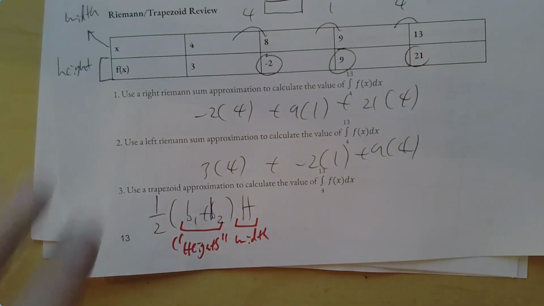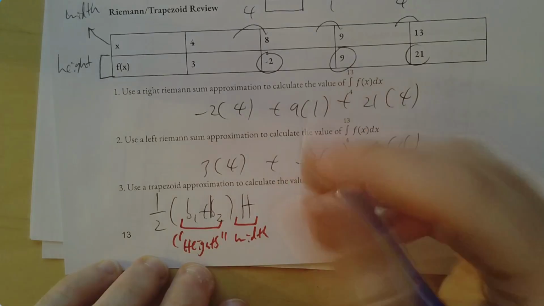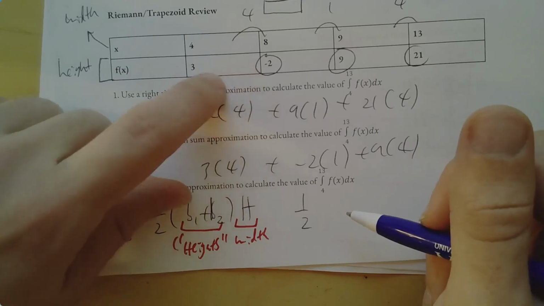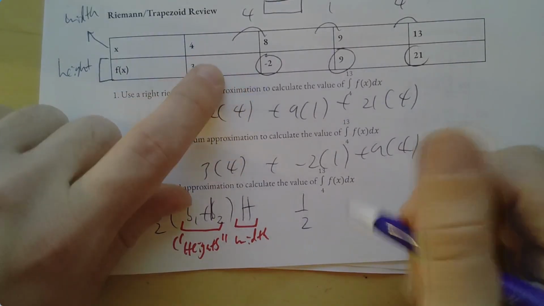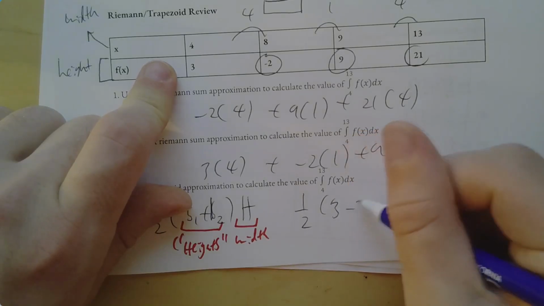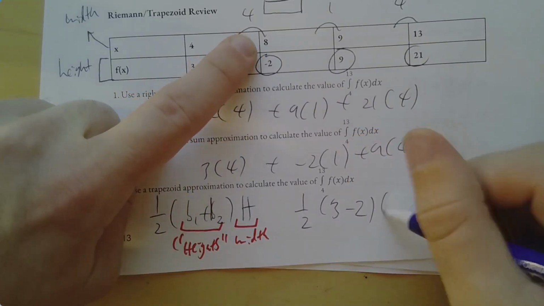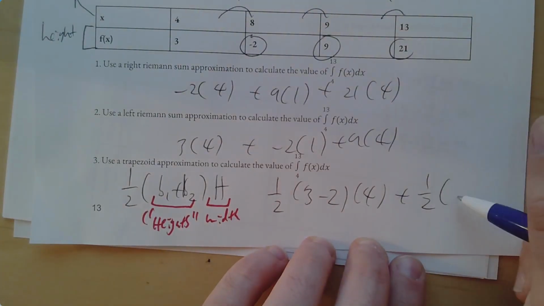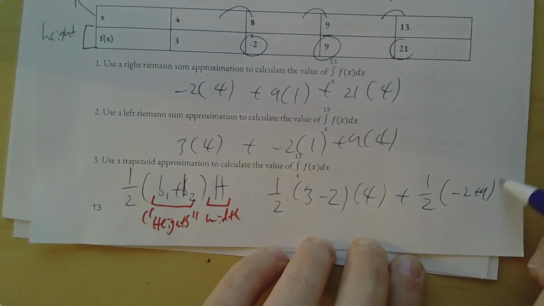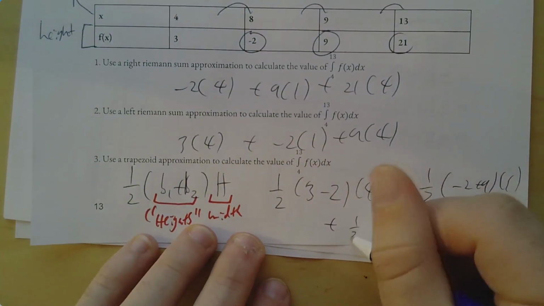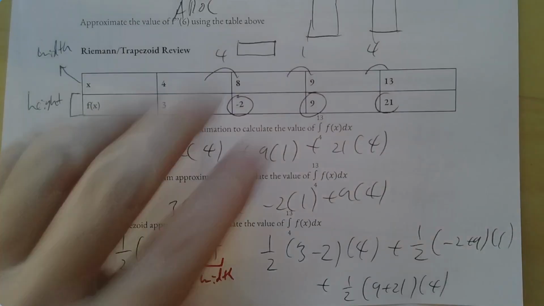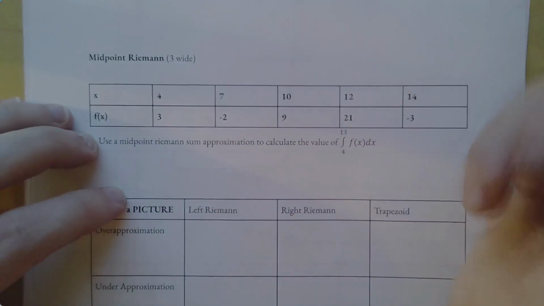So for example, here, the 1/2 stays. B1 and B2 are my outputs, so 3 minus 2, and then the height is the 4. And so on. So it would be 1/2 of (3 plus -2) times 4, plus 1/2 of (-2 plus 9) times 1, and then plus 1/2 of (9 plus 21) times 4. That's trapezoid rule. Midpoint is the same exact thing, except they're 3 wide.